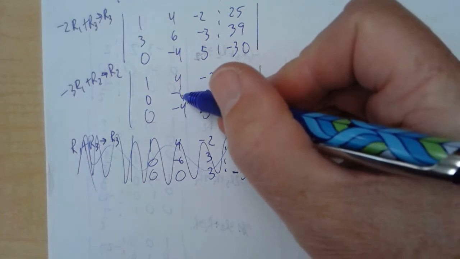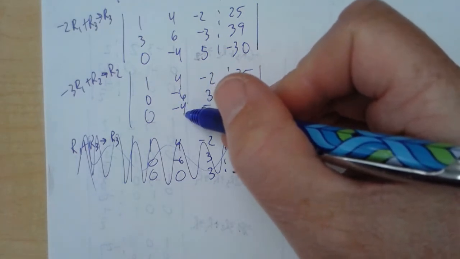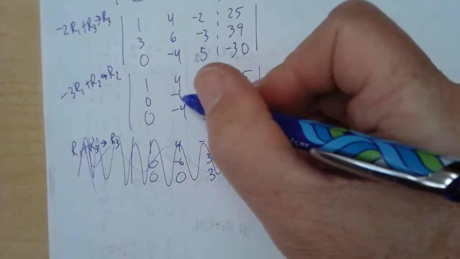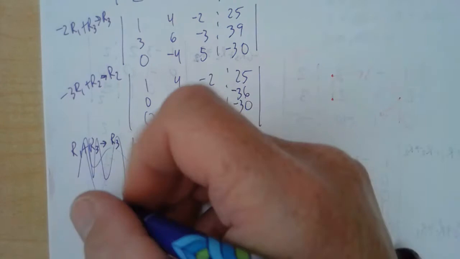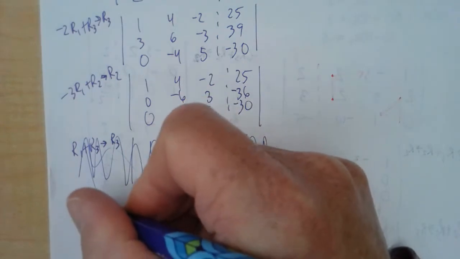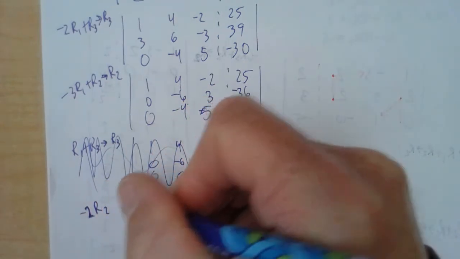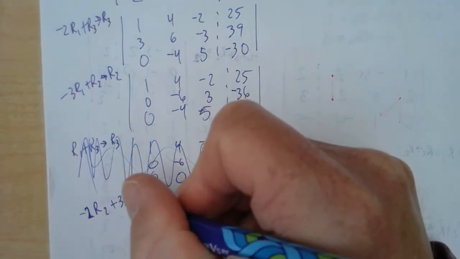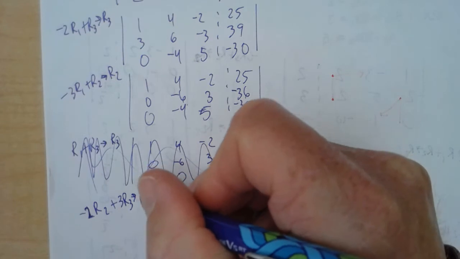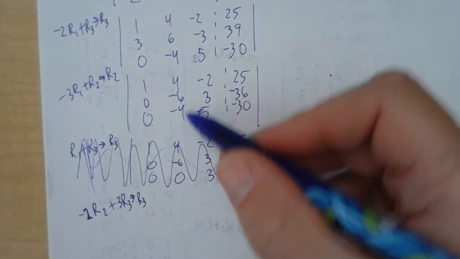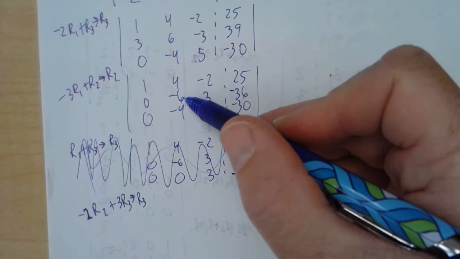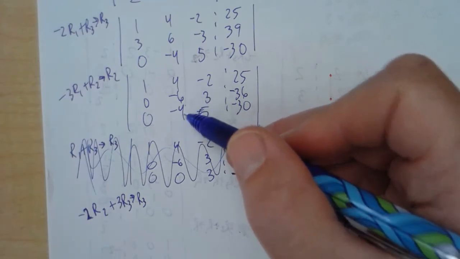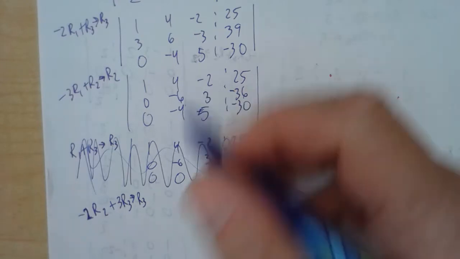If this was a positive 12 and this was a negative 12, then that would be awesome because they would subtract out and make a 0. So to make this positive 12, I'm going to do negative 2 times row 2 plus 3 times row 3. I'm going to put the answer into row 3. So if I multiply this by negative 2, that's going to be 12. If I multiply this by 3, it's going to be negative 12, and then that'll make a 0 there.